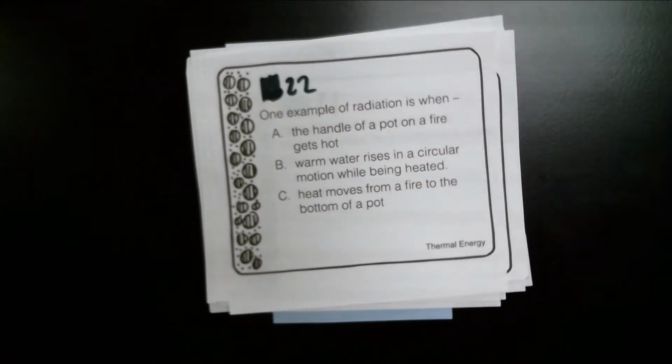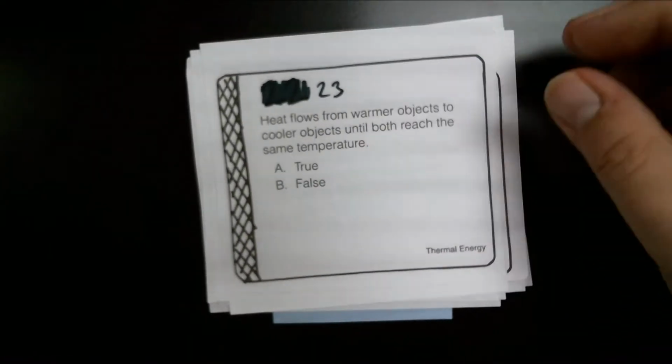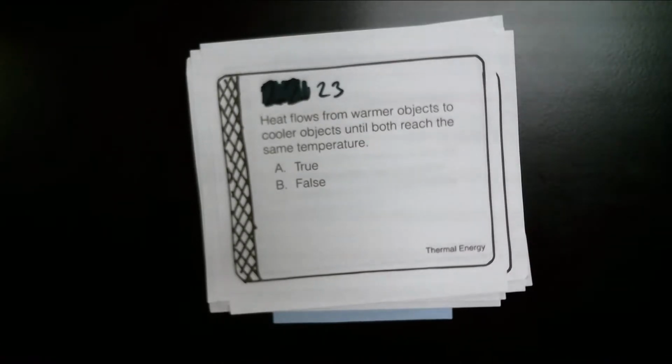One example of radiation is when... Number 23. Heat flows from warmer objects to cooler objects until both reach the same temperature. True or false?